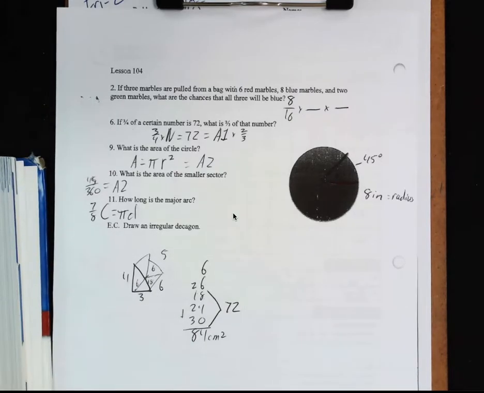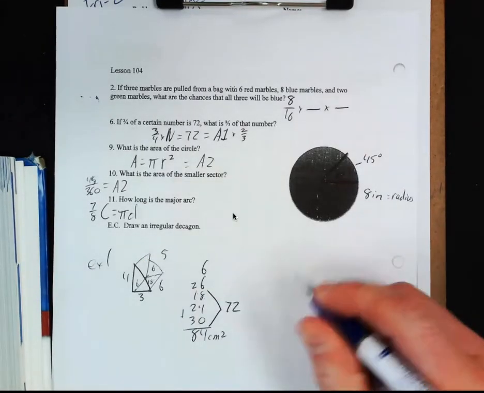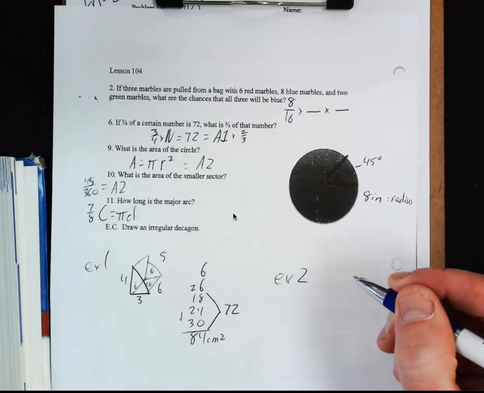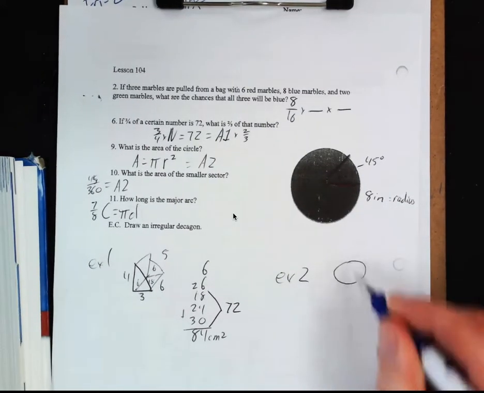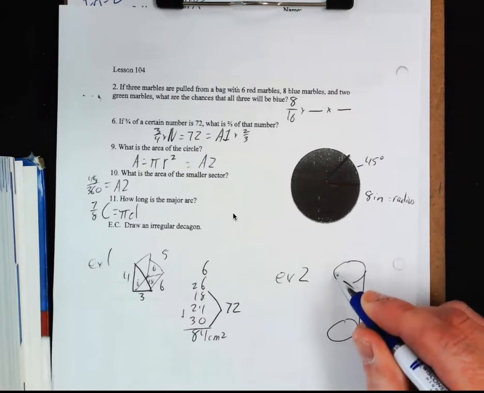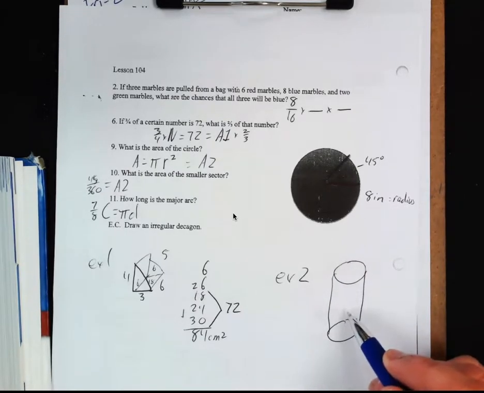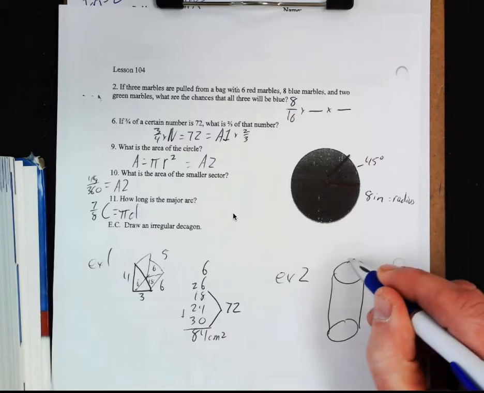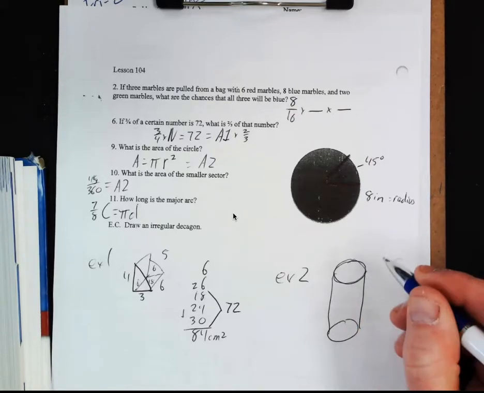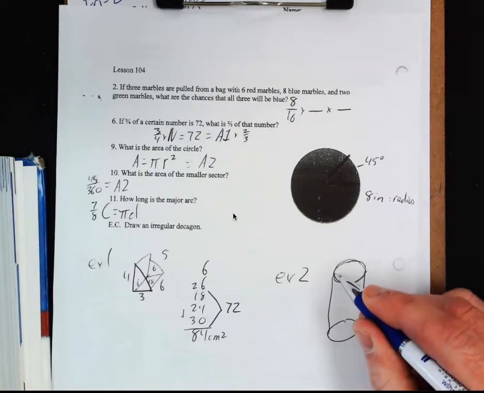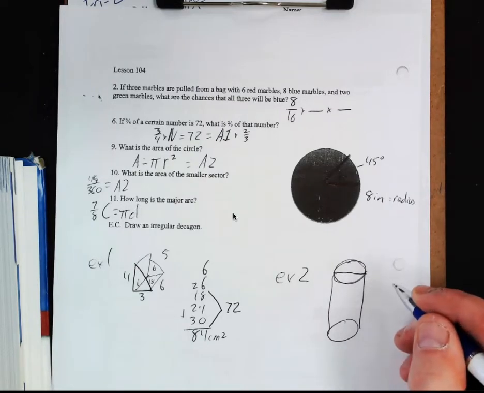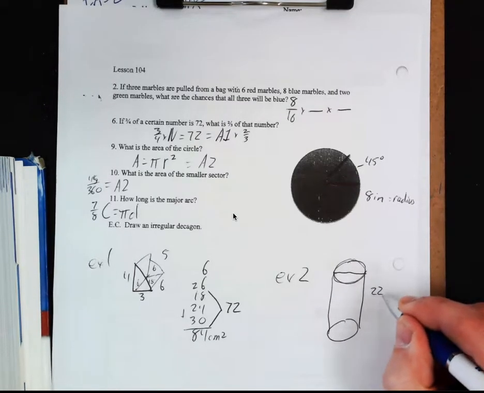Example 2 says, what is the area of the label on the soup can with the dimensions as shown? So here's example 1, here comes example 2. I have my soup can. The label on the soup can, guys, is the thing around the middle. So what do I need? I need the distance around the can. That's called circumference. So I need diameter times pi. They told me to use 22/7 for pi.